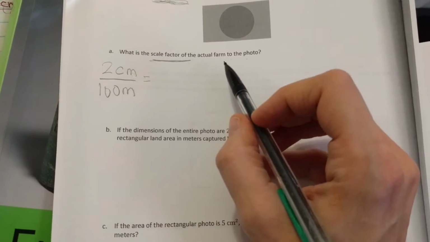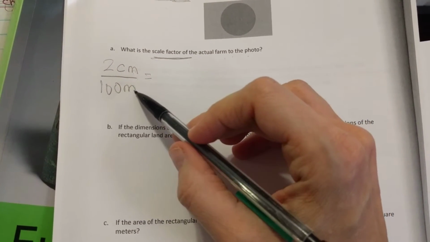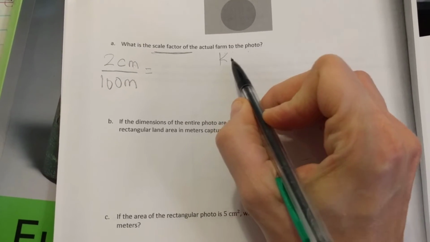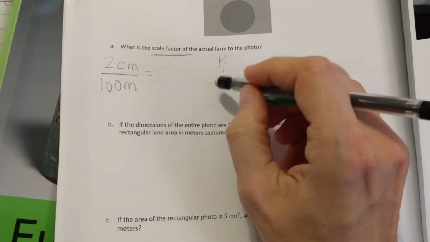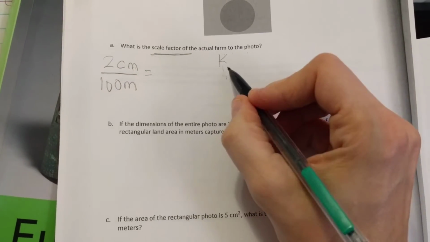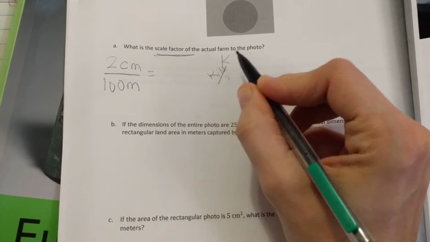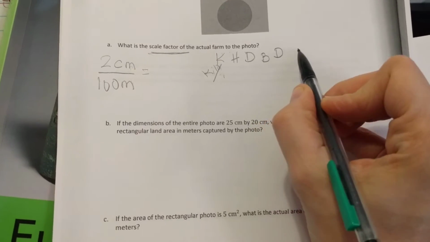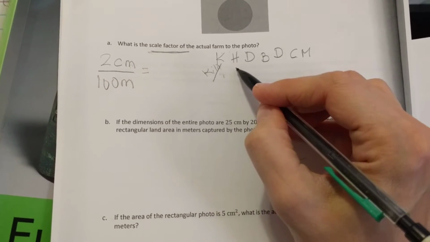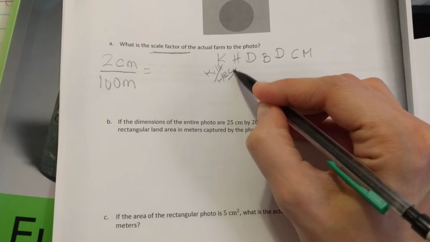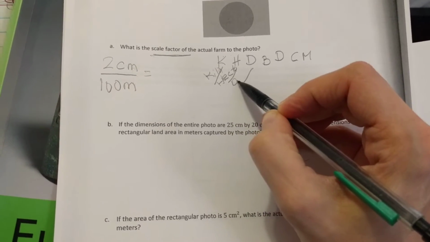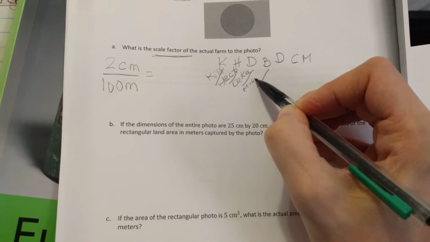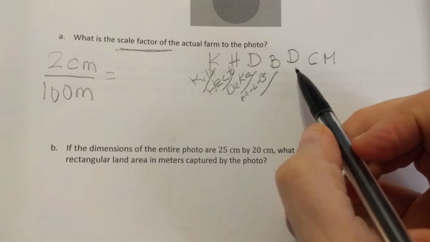So here's a little story to help you convert meters to centimeters or kilometers and so on. So here's a story. King, this stands for kilo. King Henry died by drinking chocolate milk. So K stands for kilo, H stands for hecto, D stands for deca, B is your basic unit like meters, liters, or grams.